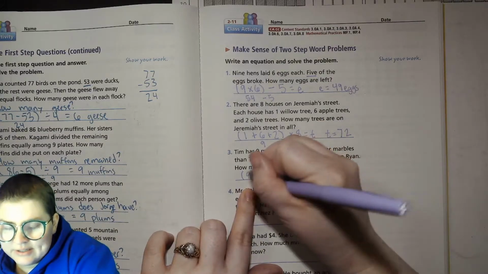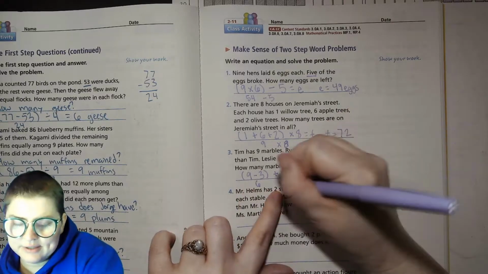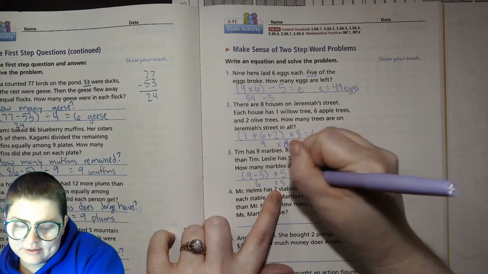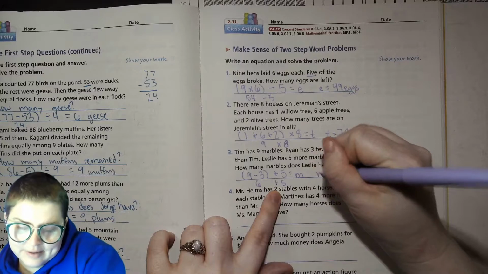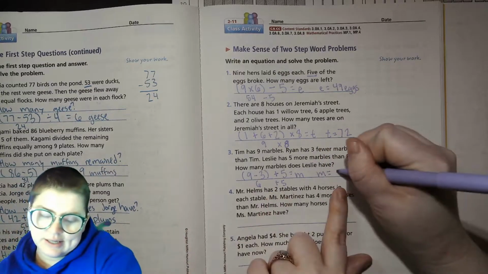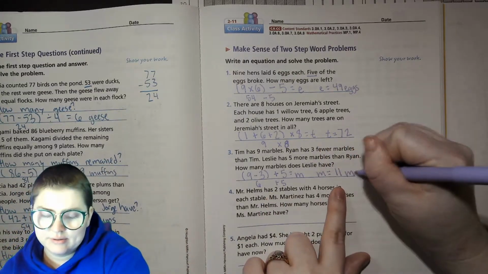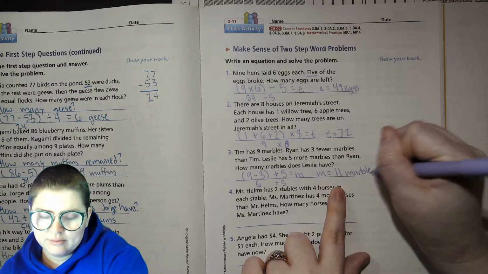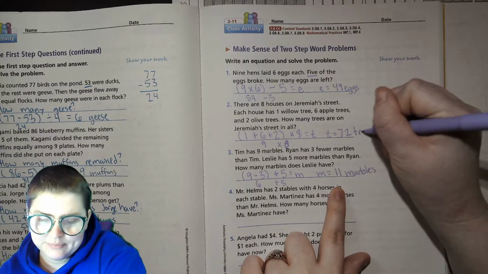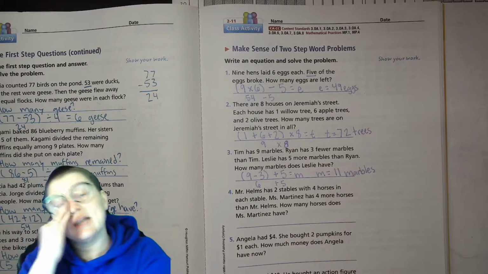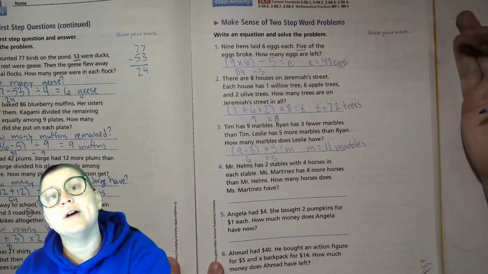9 minus 3 is 6. 6 plus 5. M for marbles. M equals 11 marbles. Here we should put the label. It's always good to label your answer so you know what it is talking about, right?